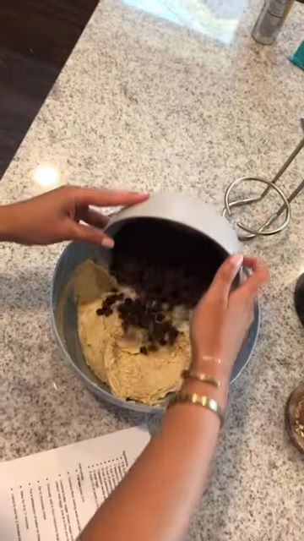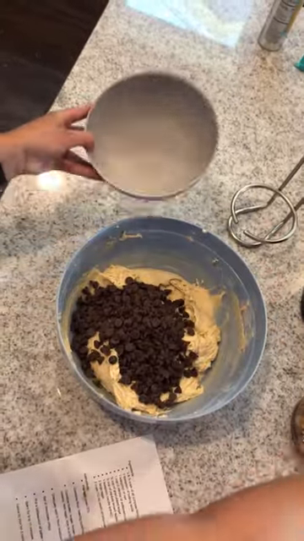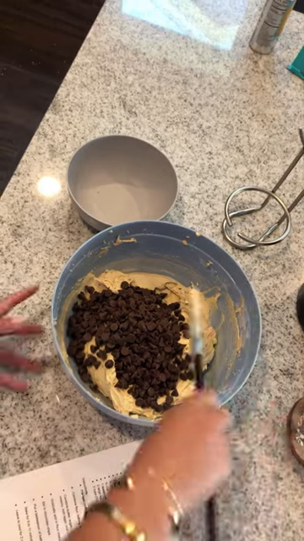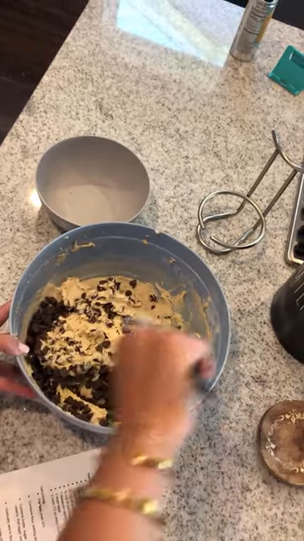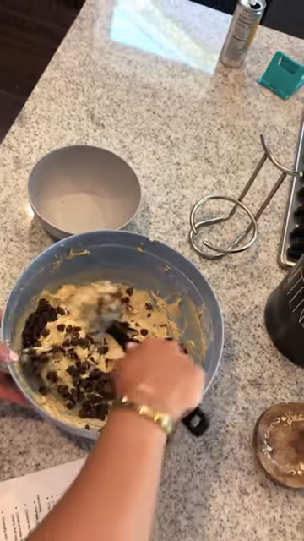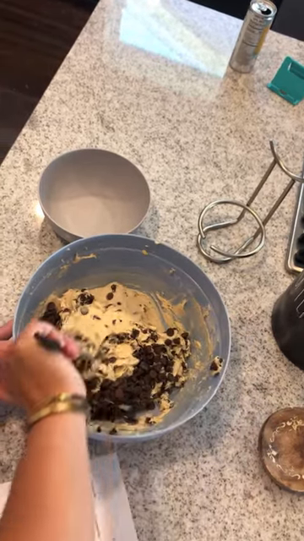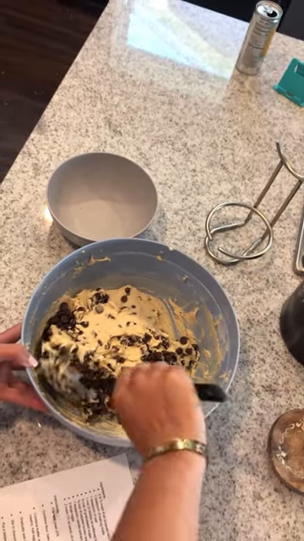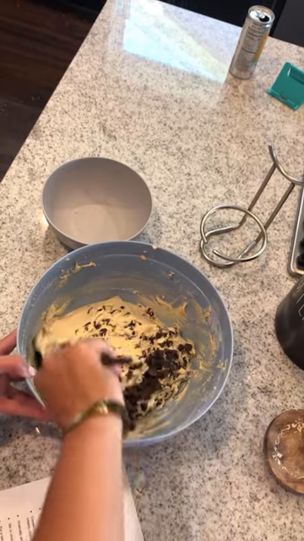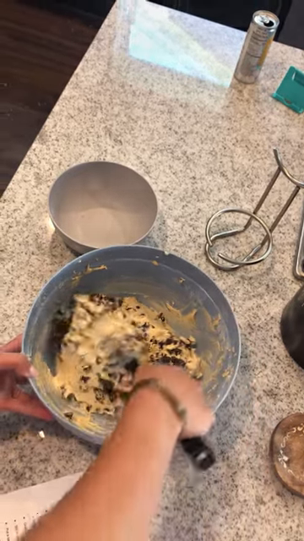Now I'm going to pour in the chocolate chips. Stirring in the chocolate chips creates a mixture because I am physically combining these ingredients. This would be considered a heterogeneous mixture because I can easily separate the chocolate chips out of the batter.